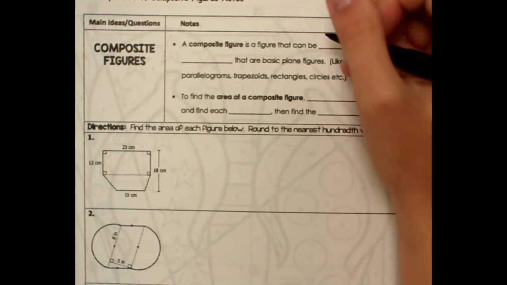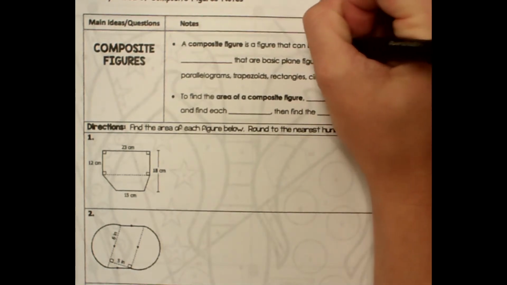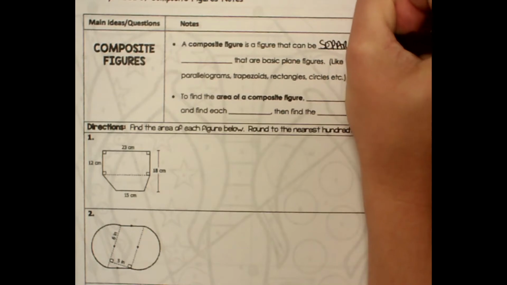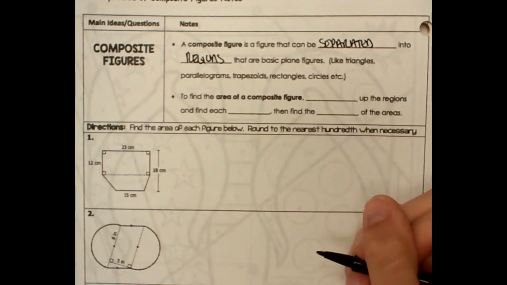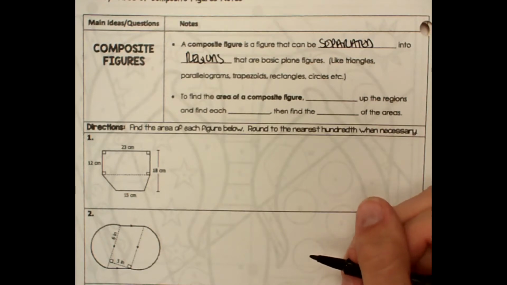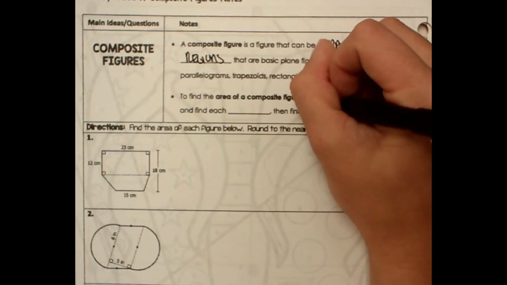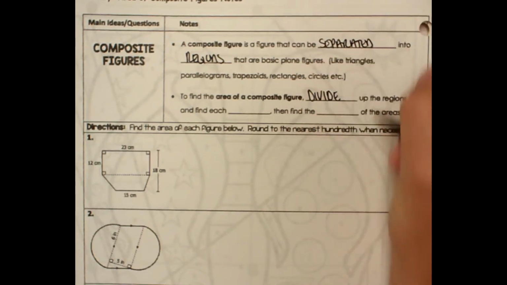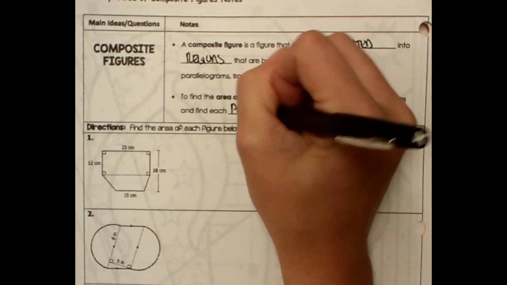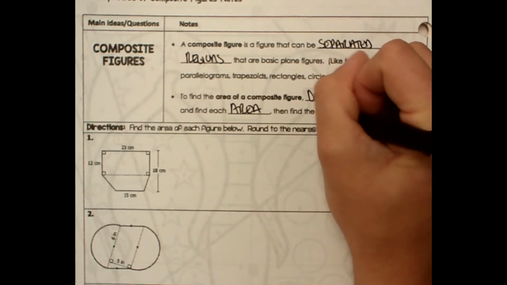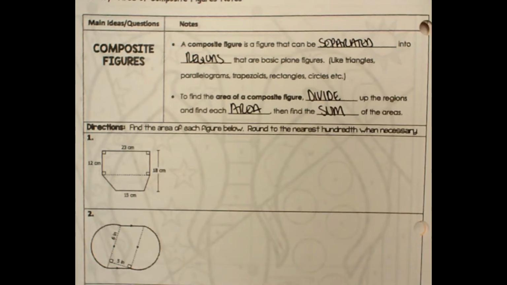A composite figure is a figure that can be separated into regions that are basic plane figures, like triangles, parallelograms, trapezoids, rectangles, circles, etc. So to find the area of a composite figure, you want to divide up the regions and find each area, then find the sum of the areas.